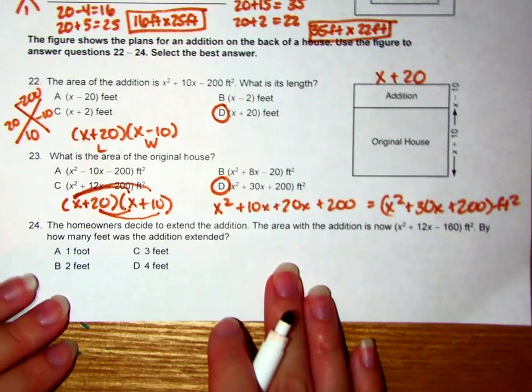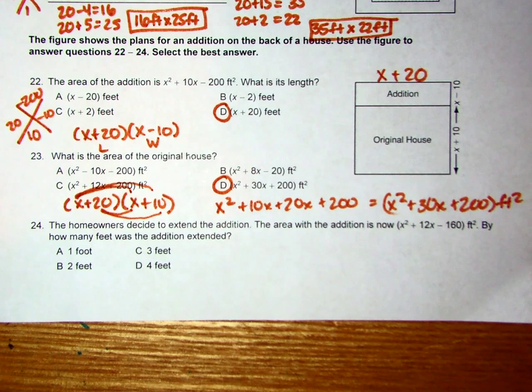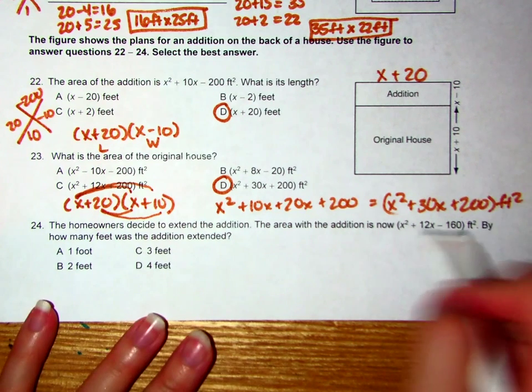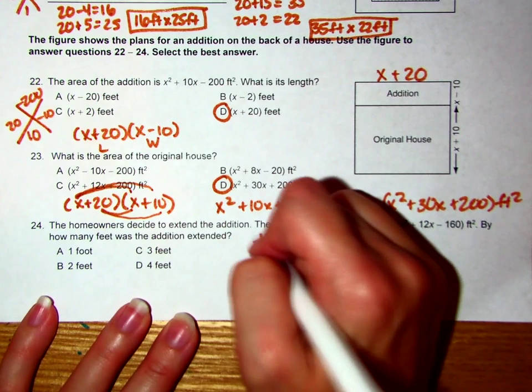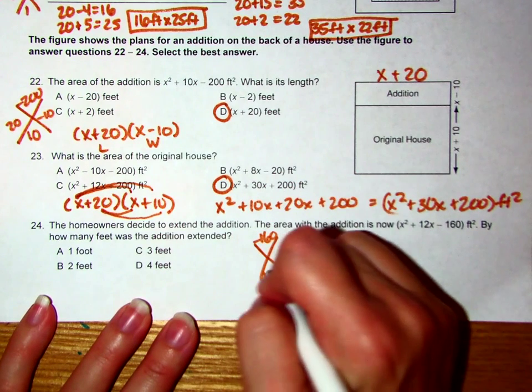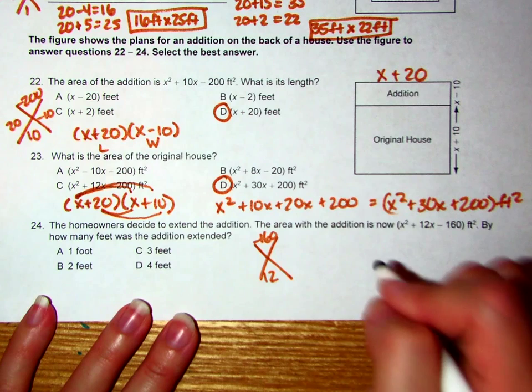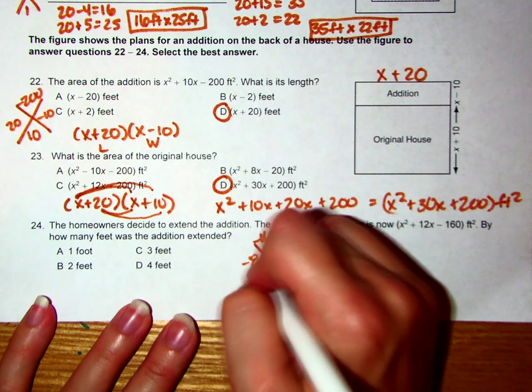All right, and then lastly, it says the homeowners decide to extend the addition. The area with the addition is now x squared plus 12x minus 160 feet squared. By how many feet was the addition extended? Well, let's start by factoring this first. So we have negative 160, and we have 12x here. Let's see if we can come up with those numbers. Negative 8 and 20. Let's try that.